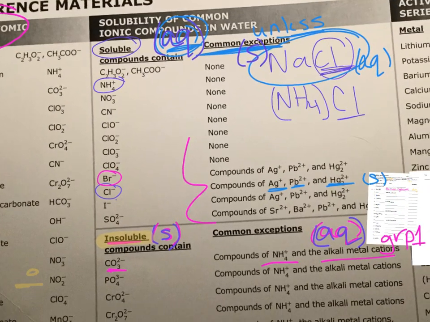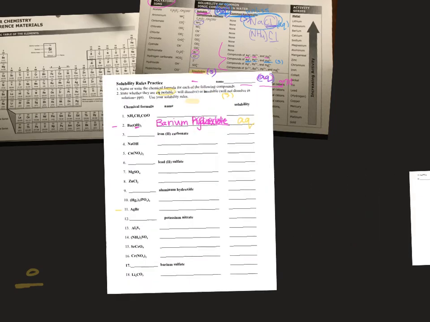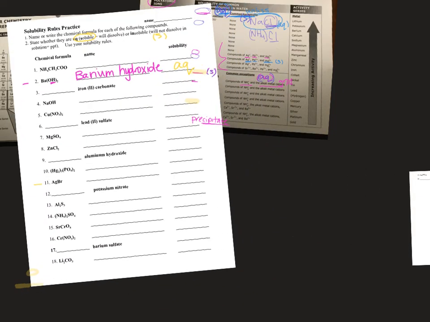Bromine is under the soluble list, so now we're under this list, unless it's with silver, lead, or mercury. So looking at your worksheet again, we have silver and it's with bromine. Sorry, we have bromine and it's with silver. So therefore, we actually have our precipitate here. So this one is going to be a solid.